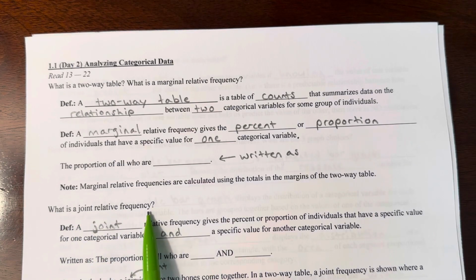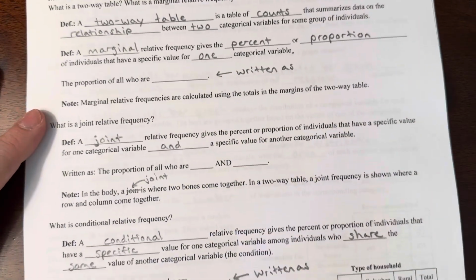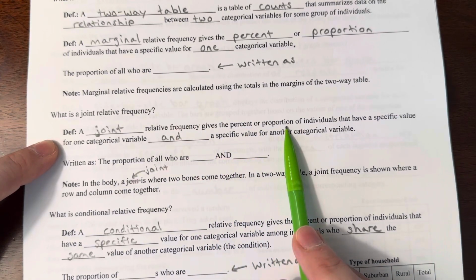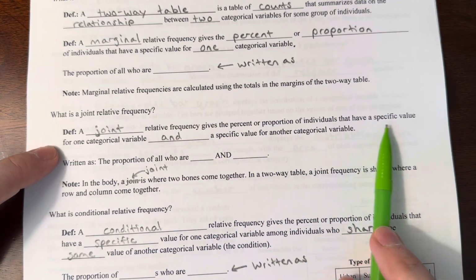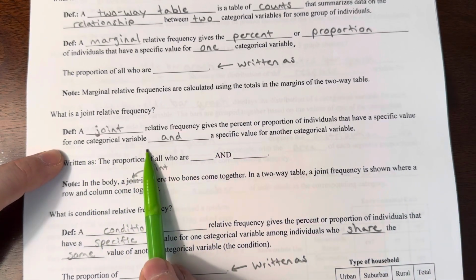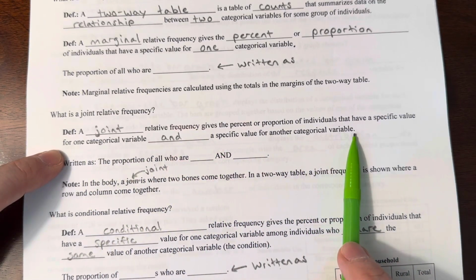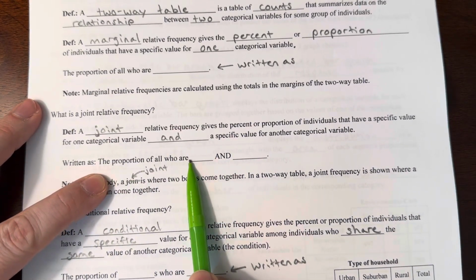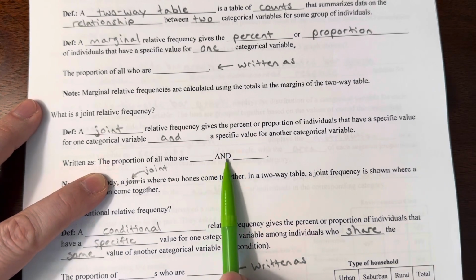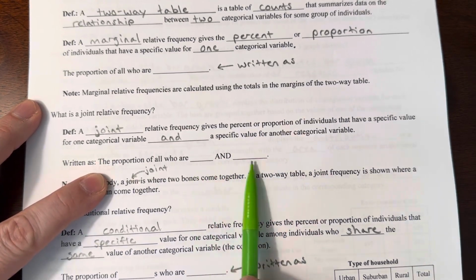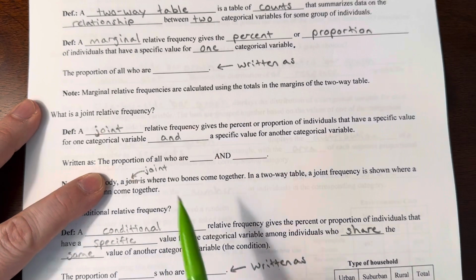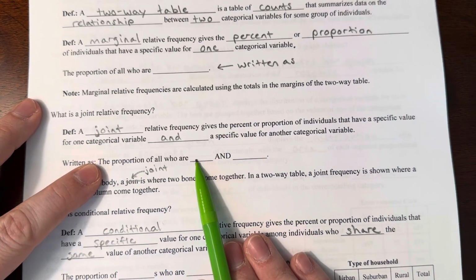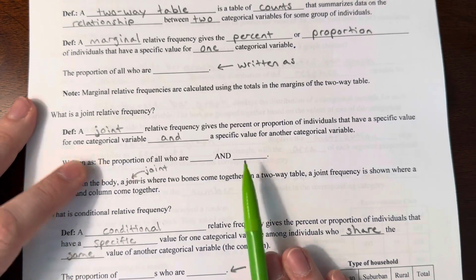Now, what is a joint relative frequency? For our definition, a joint relative frequency gives the percent or proportion of individuals that have a specific value for one categorical variable and a specific value for another categorical variable. Now, these are often written as the proportion of all who are context of the first variable and context of the second variable for the values that they're taking. All right, so we identify the proportion of all who are value of first variable and value of second variable.